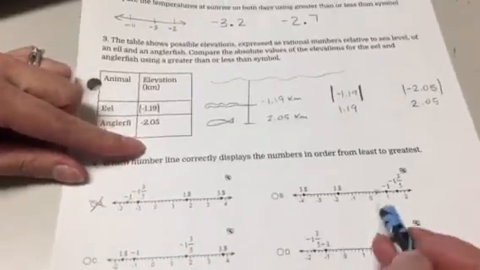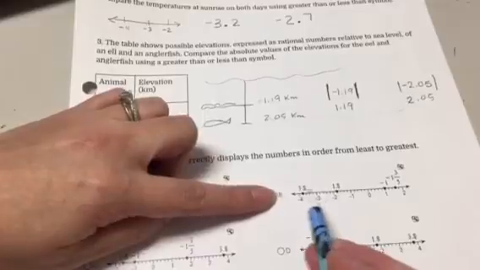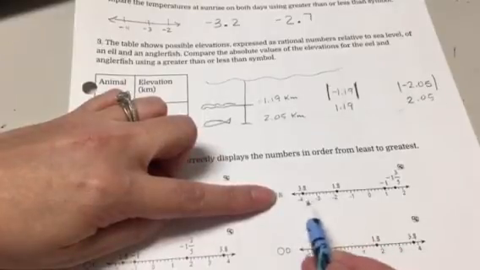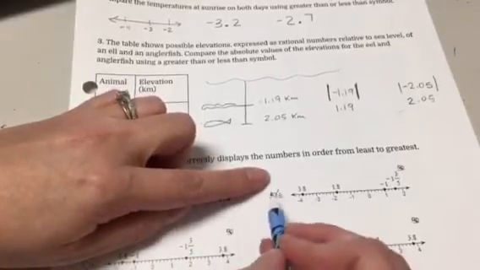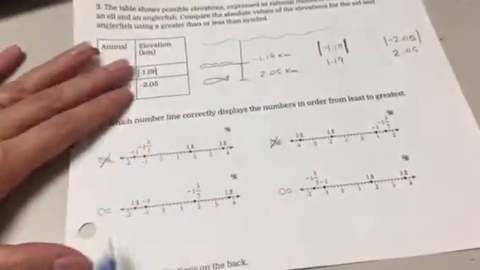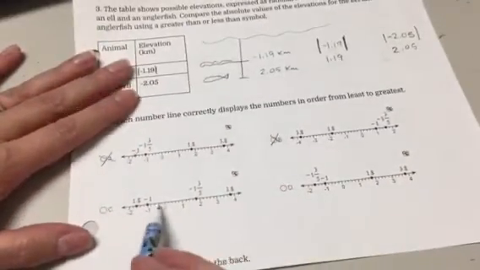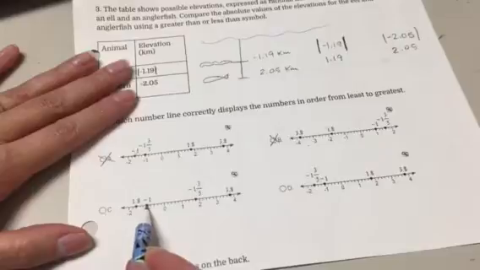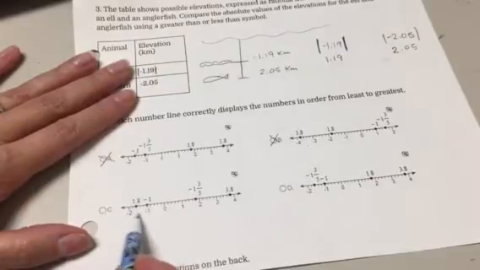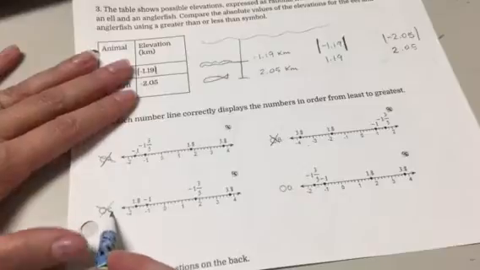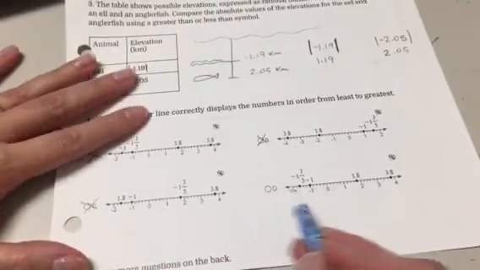So I'm going to go to B. B has positive numbers down at the negative side, so that's not right. I'm going to check C. C has negative 1 plotted here, which is correct, but oh, there's another positive down on the negative, so that can't be right.